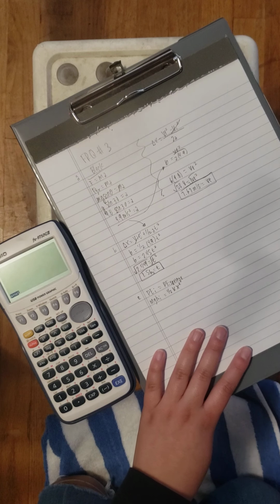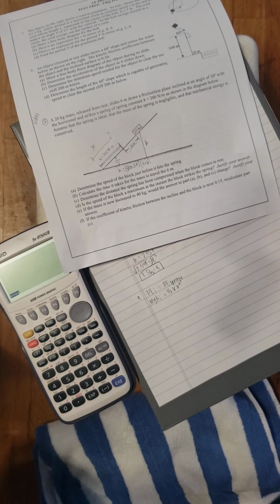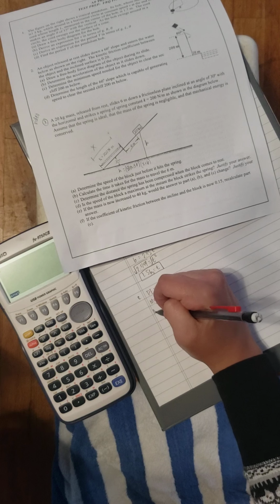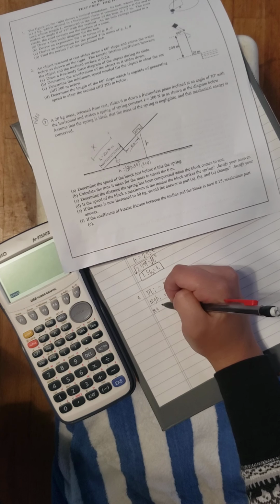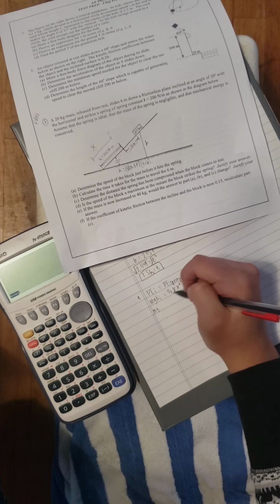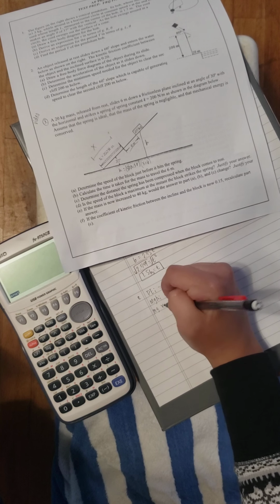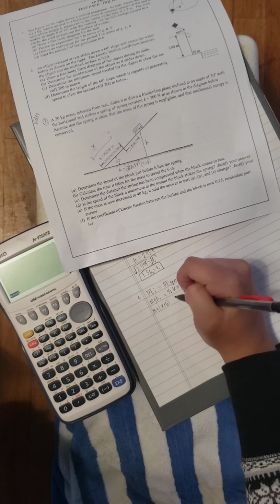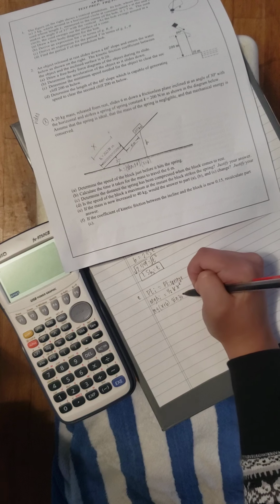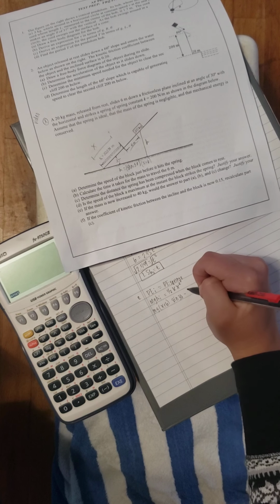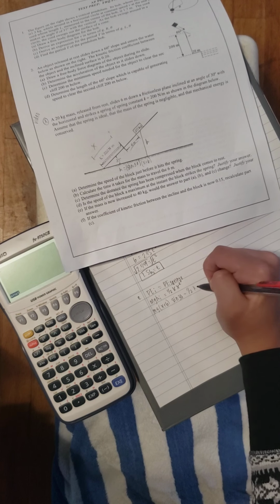So that's what we can use for height. So we still have mg, and then our h is x plus 6 times sine 30, and that is equal to 1/2 kx squared.